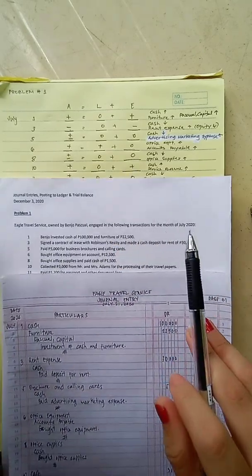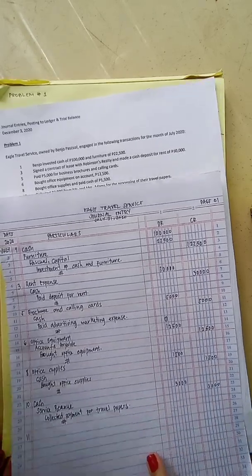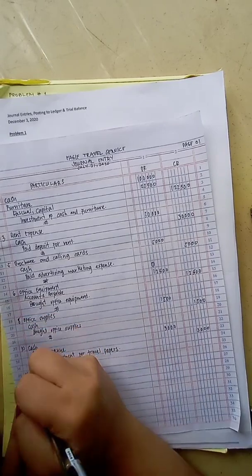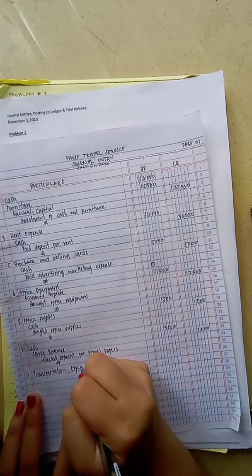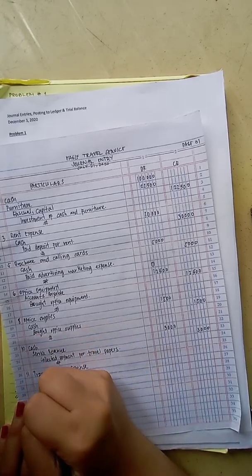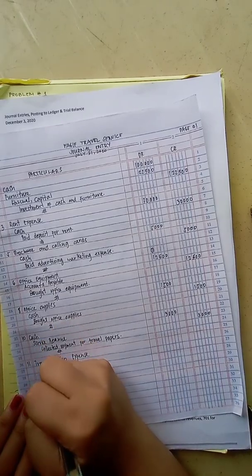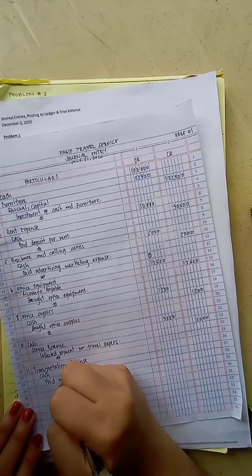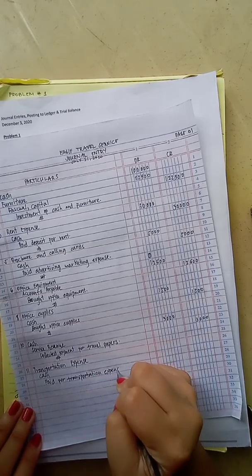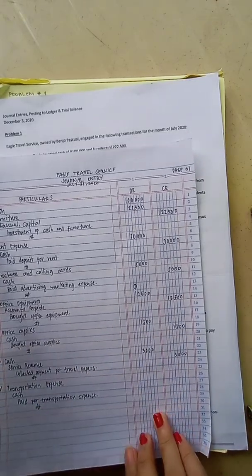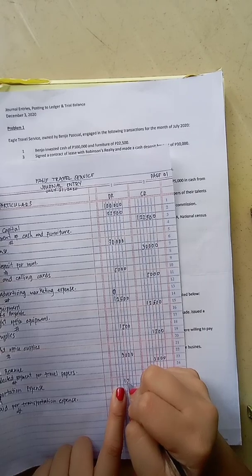So, pag sinulat naman sa journal entry, ang magiging debit dyan ay transportation expense. Tapos, credit ang cash. So, for the explanation, paid for transportation expense. Tapos yung amount ay 1,200.